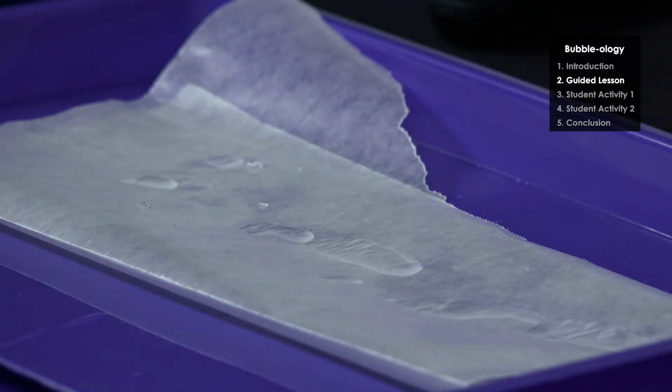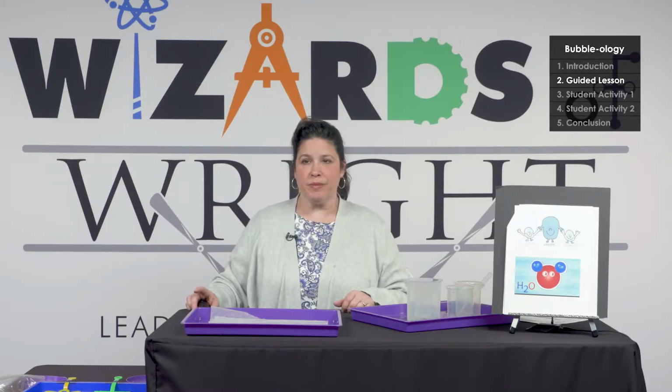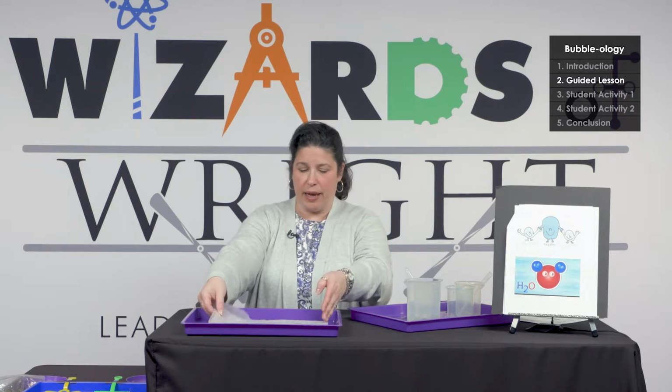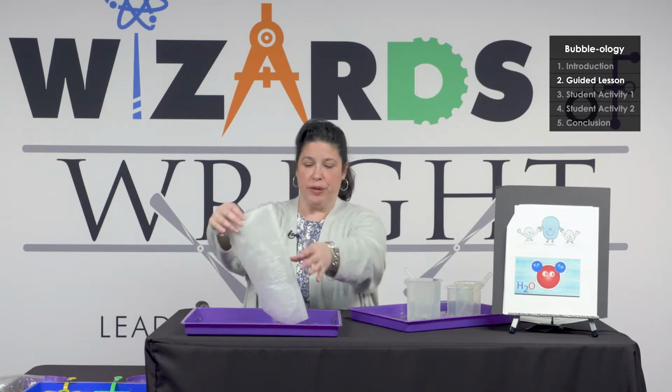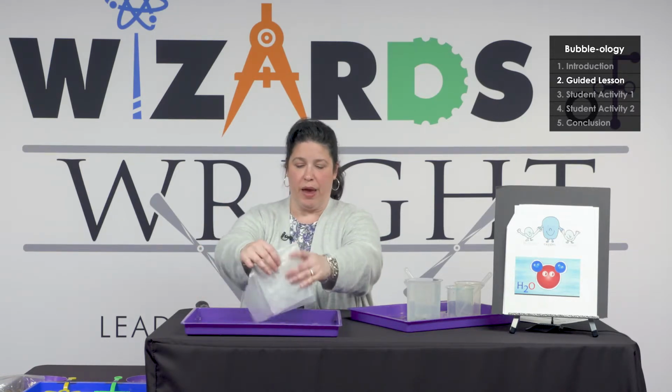And it has taken apart those water molecules that were so nicely stacked together. Soap decreases the water's surface tension, causing it to spread out. And when soap is added to the water, the molecules of the soap spread over the water and break that surface tension. At this point in time, we want the students to now get involved. Let me get this wet wax paper out of the way.